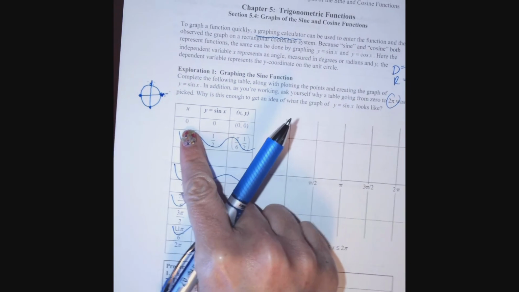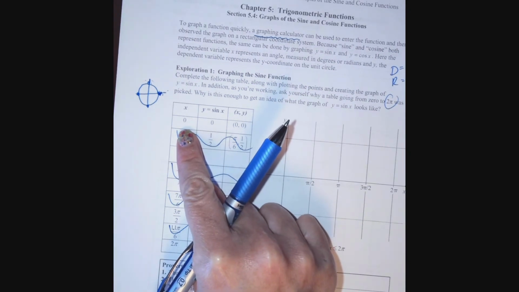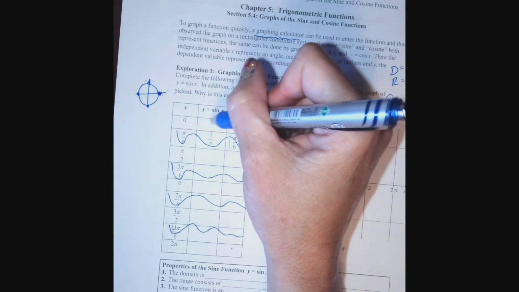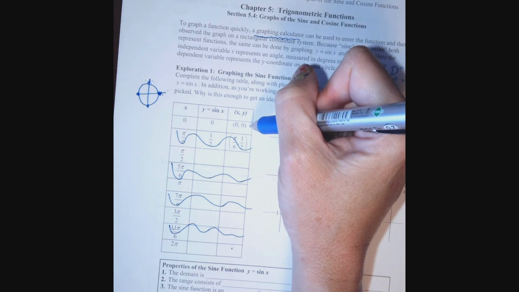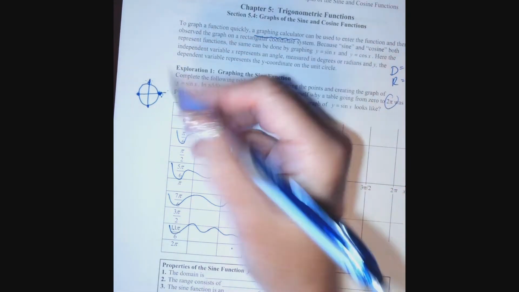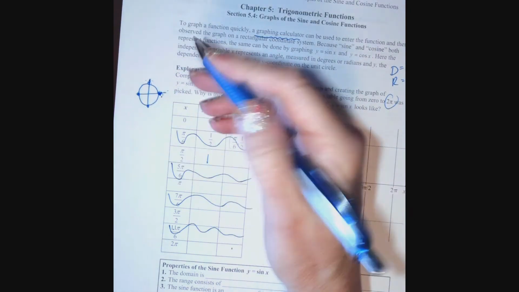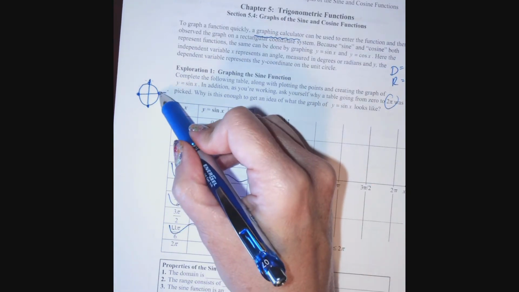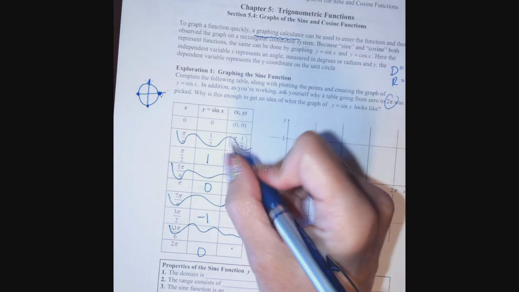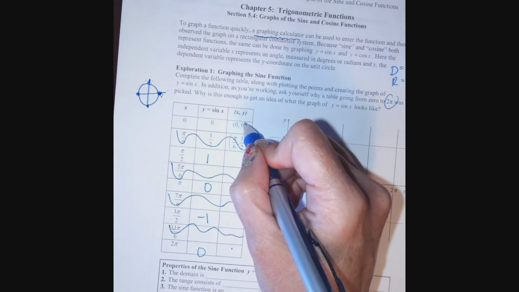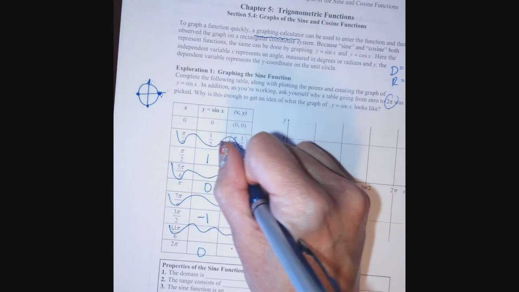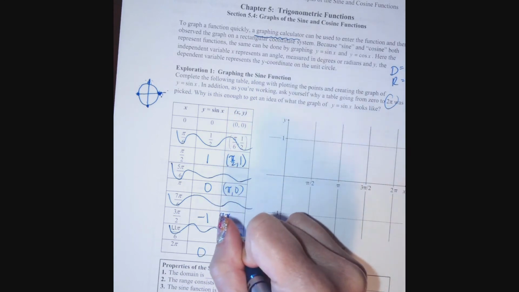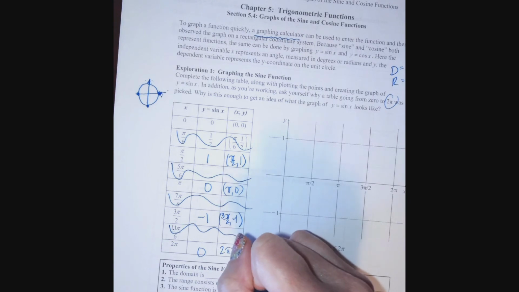All right, so at 0 degrees or 0 radians, y equals sine of 0. The sine function value is 0. So at 0 degrees, sine is 0. At pi half, sine is 1. At pi, sine is 0. At 3 pi halves, sine is -1. And come back around to 2 pi, sine is 0. So those are the points I'm going to plot: (0, 0), (pi half, 1), (pi, 0), (3 pi half, -1), and (2 pi, 0).